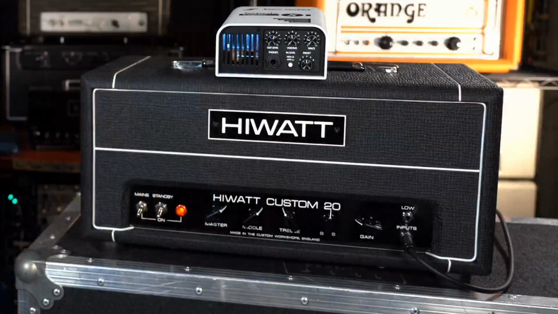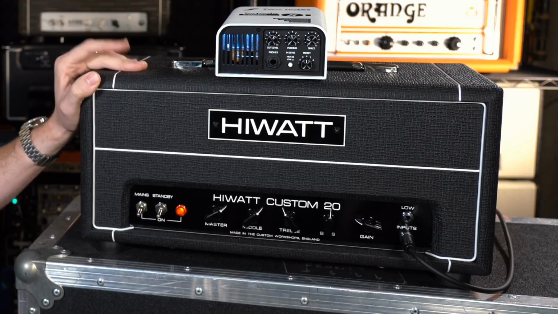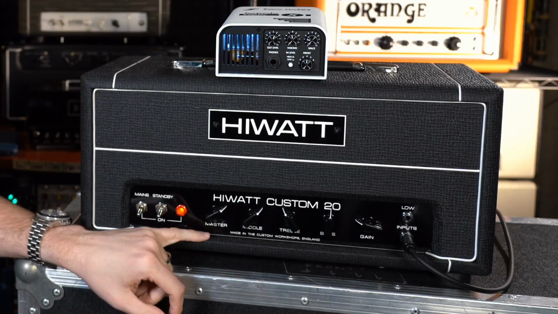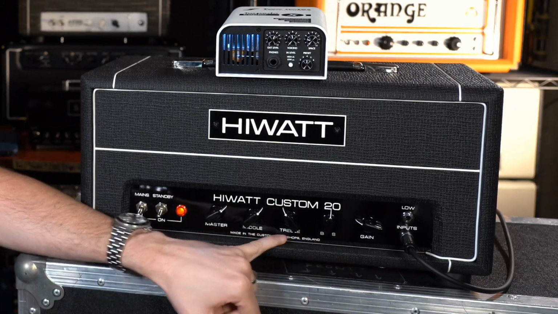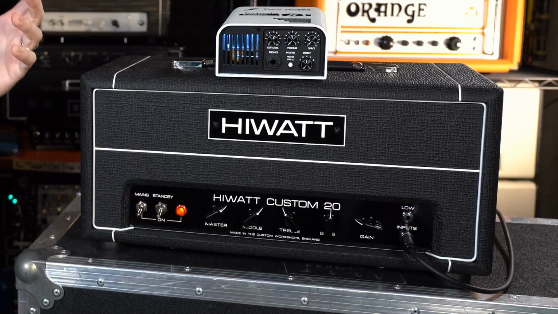So the Hiwatt, this is a 20 watt EL, I think it's 84s in the power section of this, but I chose this amp because it has a master volume and a gain control, as well as a 3-band EQ, and it's got a high and low input. So it's actually a really, really versatile amp.